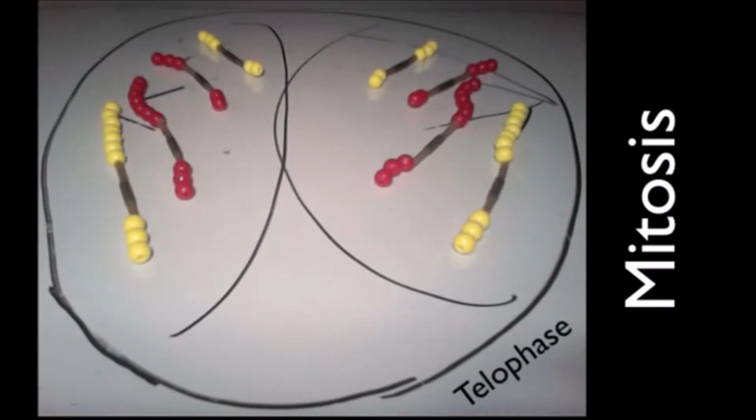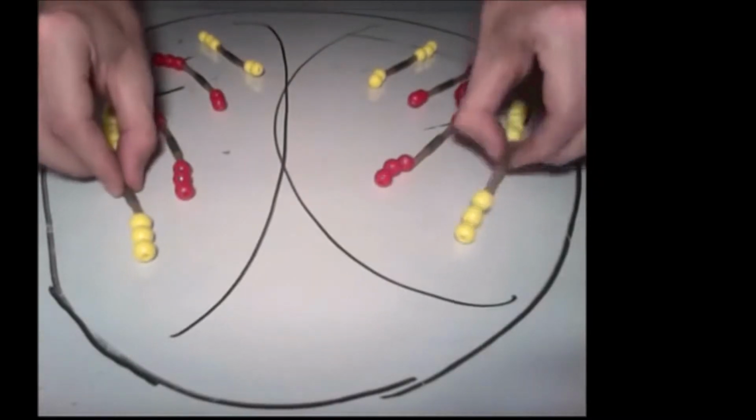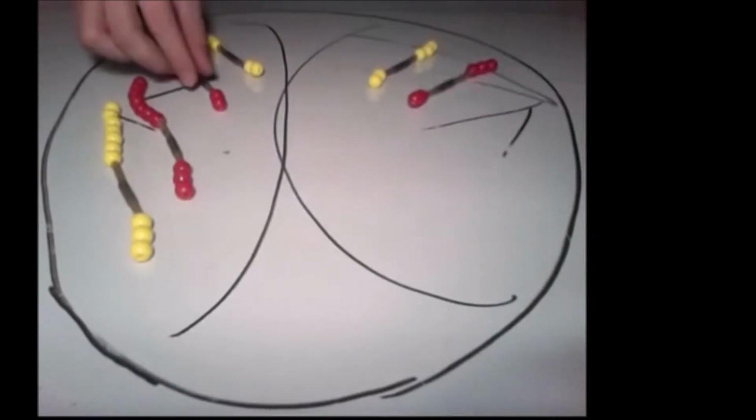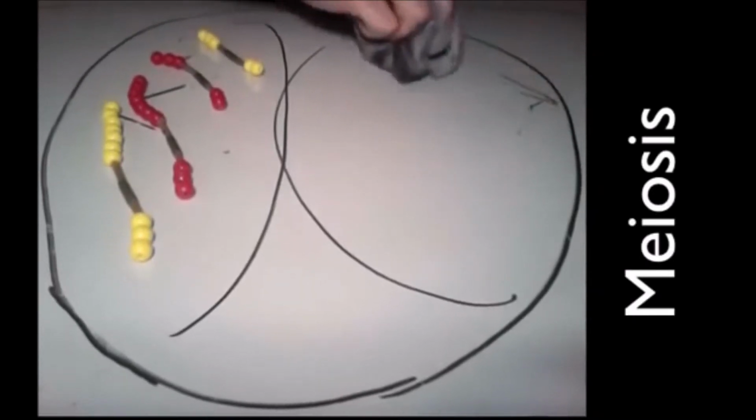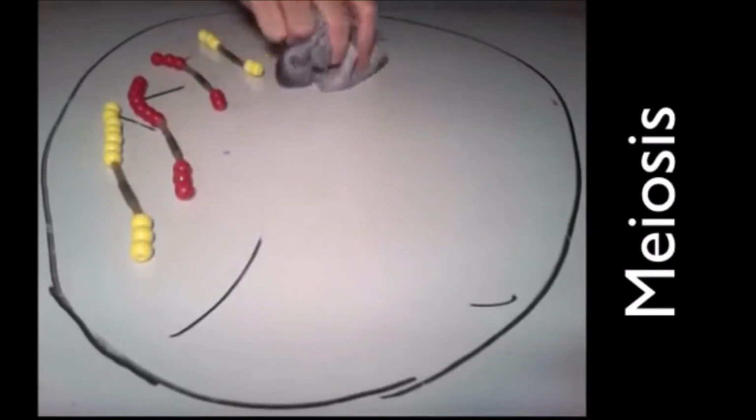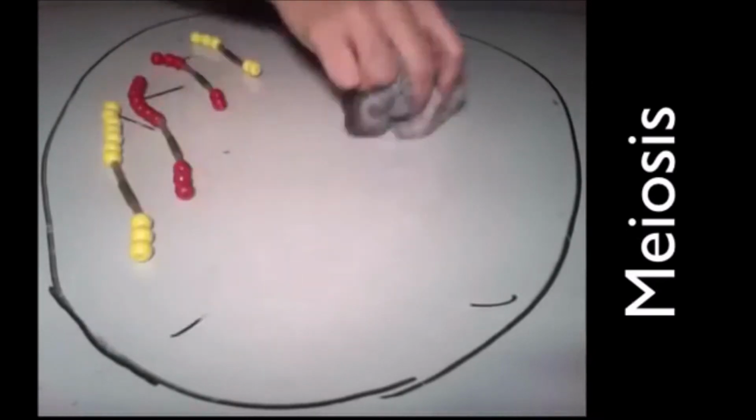And that's the goal of mitosis. The goal of mitosis is to make 2 exact copies of the cell. Okay, so I'm going to take a minute and clean this up for just a second, and then I'm going to show you how that differs from meiosis. So in mitosis, we're making two nuclei, and those nuclei are going to be exactly the same.